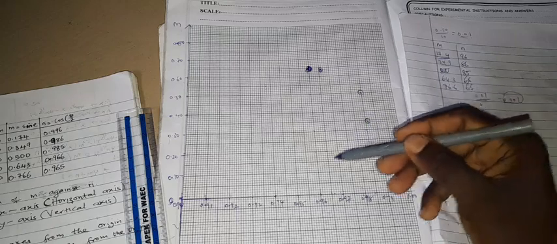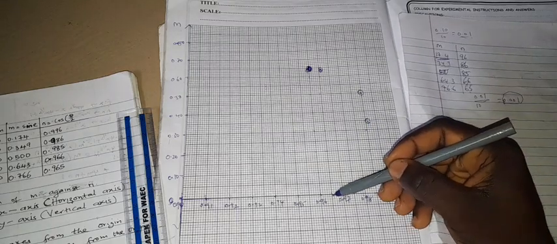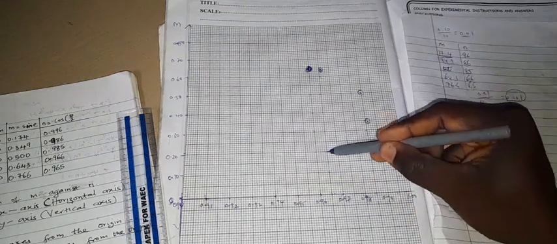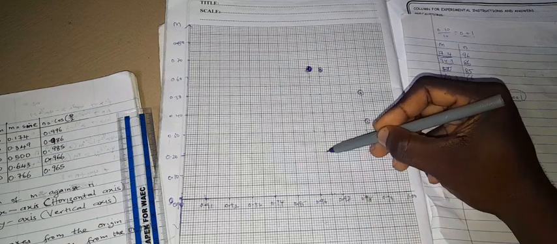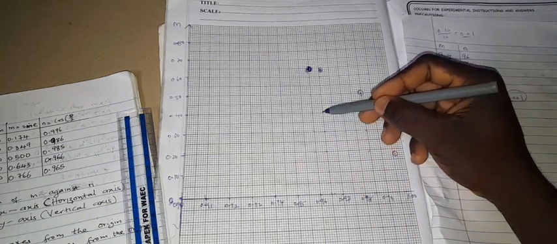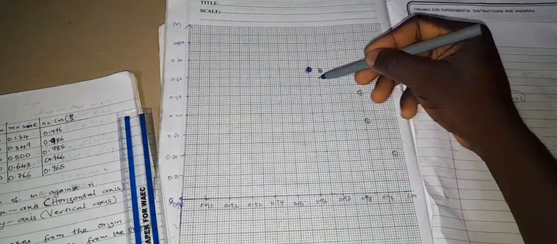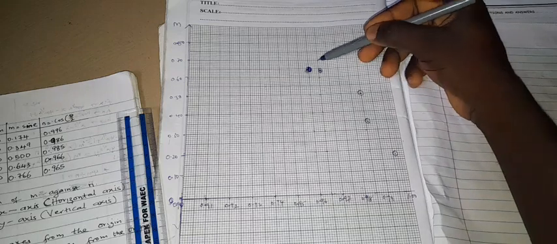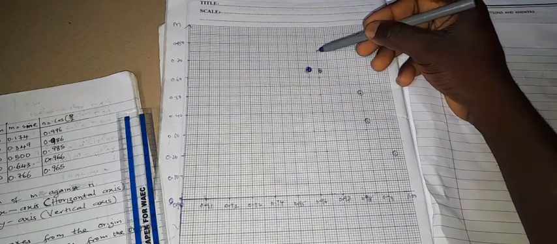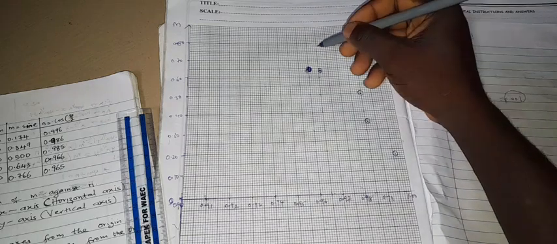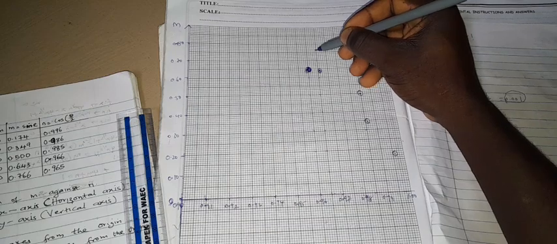Then the next one, 65 for 76.6. So obviously this is going to be 65 here from counting. So this is 10, 20. We are going 76.6, 20, 30, 40, 50, 60, 70, 75, 76, 77. 76.6 should be at the middle like this.